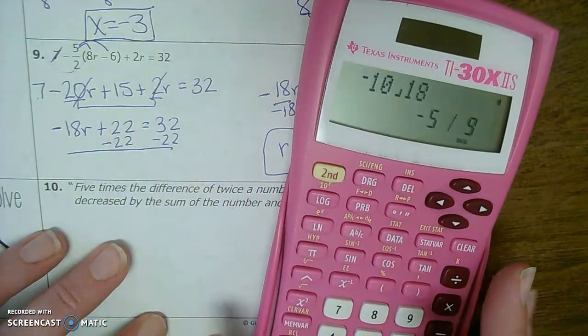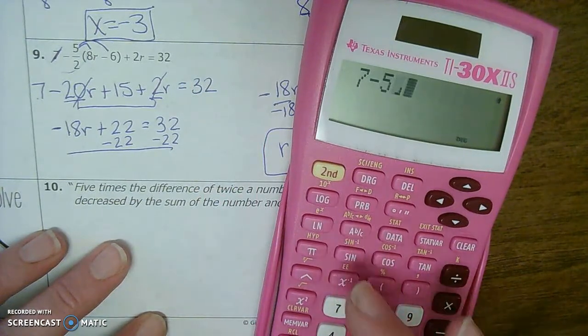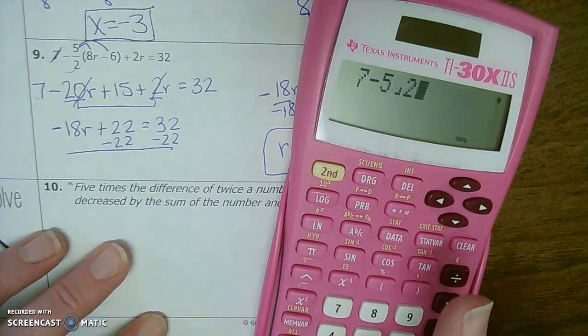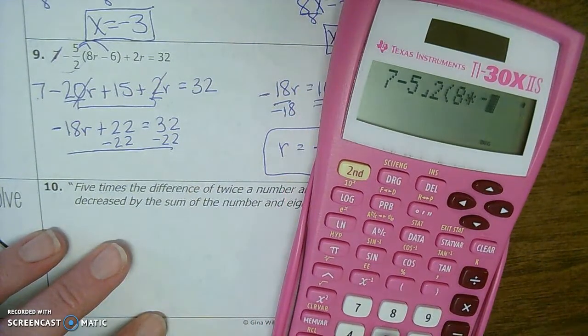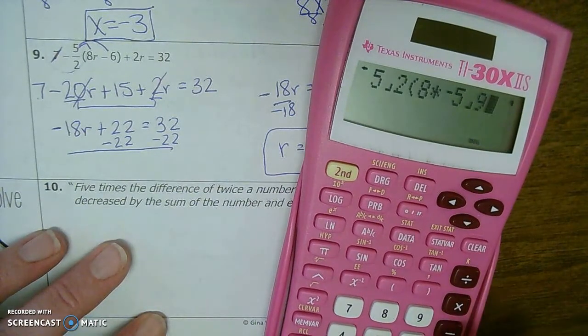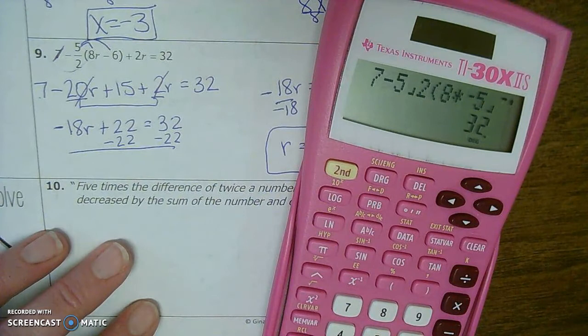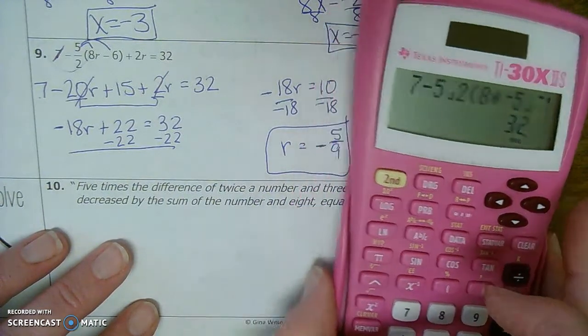So this one's going to look really yucky when we plug it in. 7 minus 5 ABC 2, or you can use division, parenthesis 8 times -5 ABC 9 minus 6 parentheses plus 2 times -5 ABC 9. So you're just going to be really careful when you're plugging it all in, but we do get our 32.